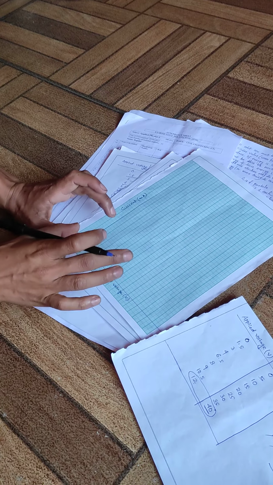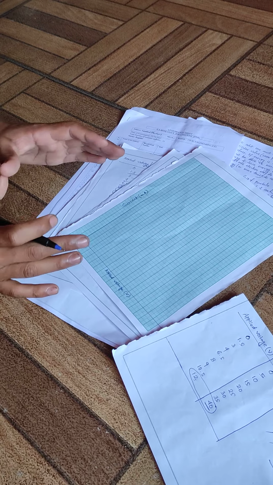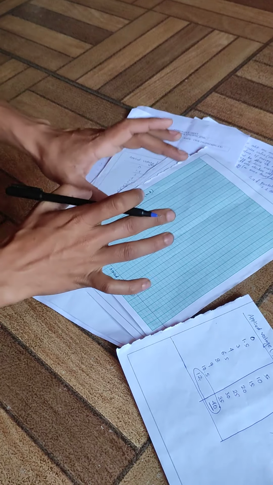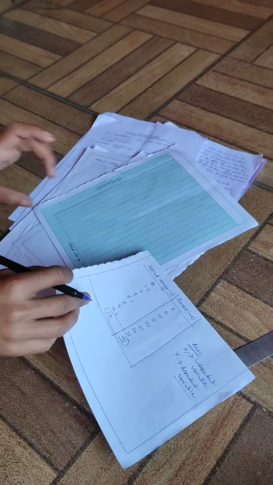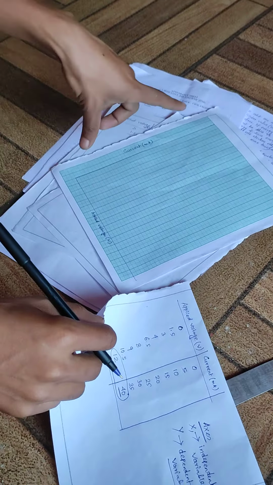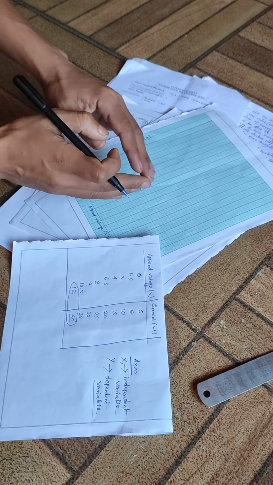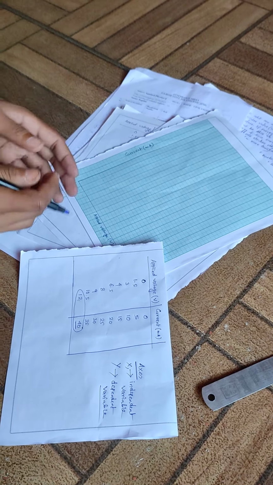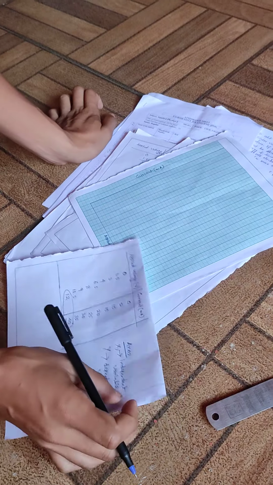So what you need to do is expand the graph, and the expansion should be in such a way that 75% of the graph paper is occupied. We need to choose the scale of the x-axis and y-axis so that this data is fitted throughout the graph, with 75% of it occupied. It is some kind of zoom.